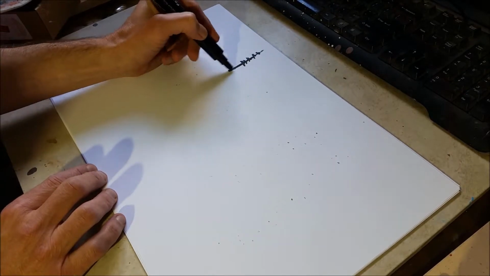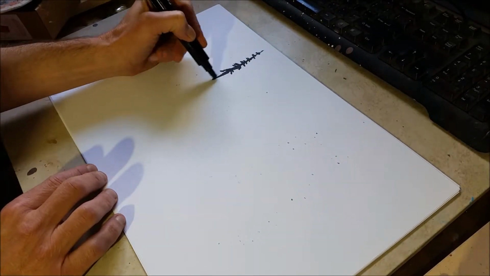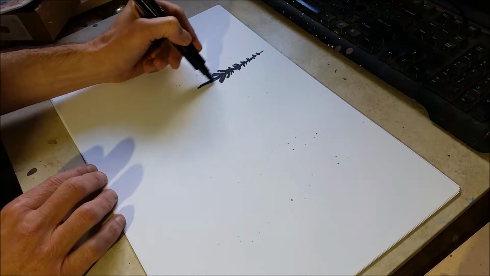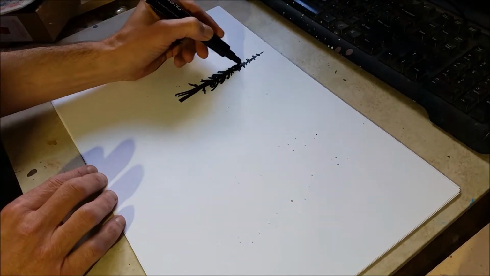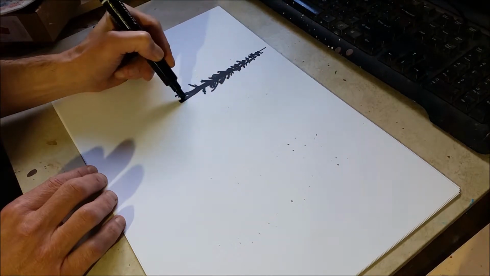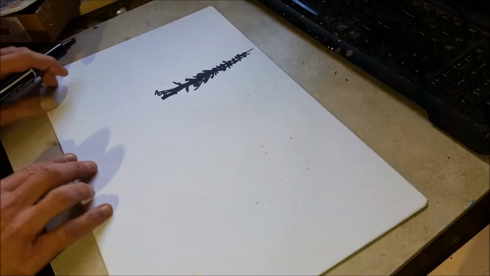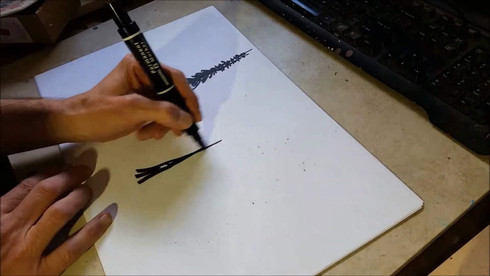So considering those things when you start sketching out trees, you get an idea of what you may want to go for in your composition. So I wanted to go over the general shapes of pine trees with you to close out this video.